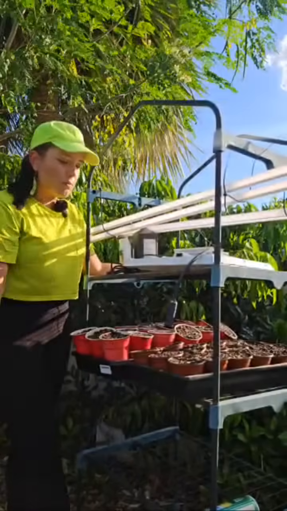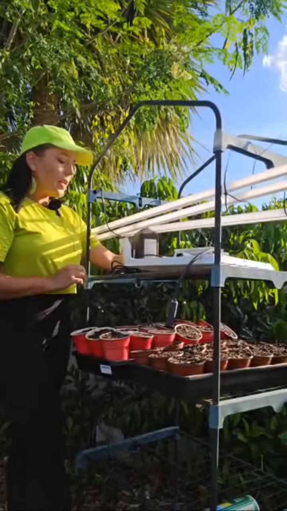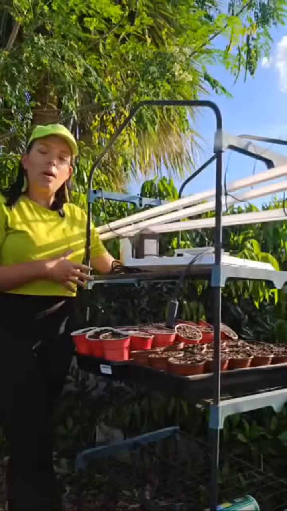You don't have to use exactly these things. Now let's do a little bit of troubleshooting. Let's say your seedlings get powdery mildew, they're getting spots, whatever is going on.